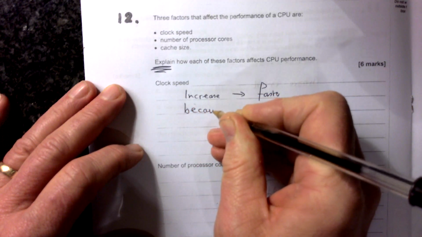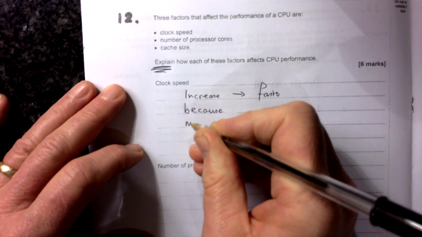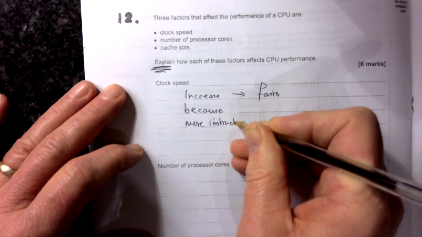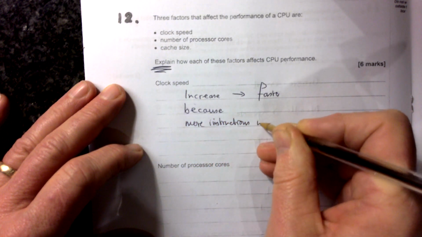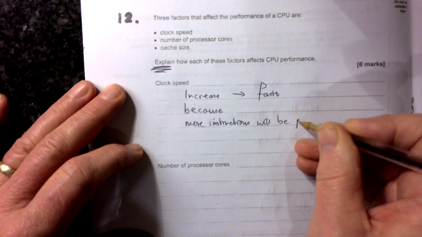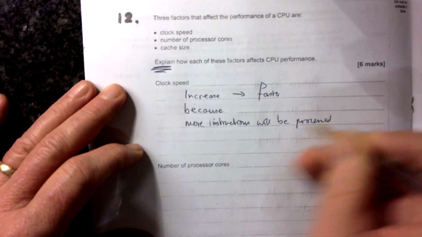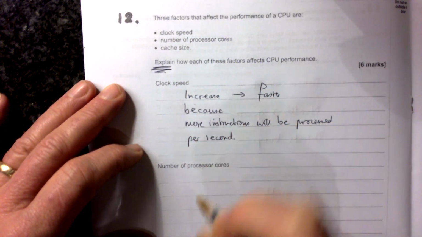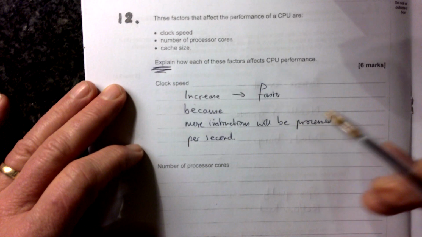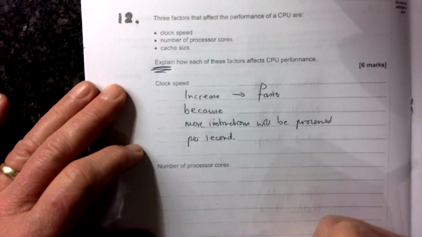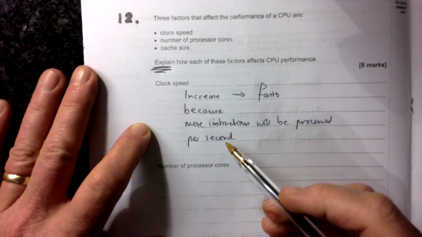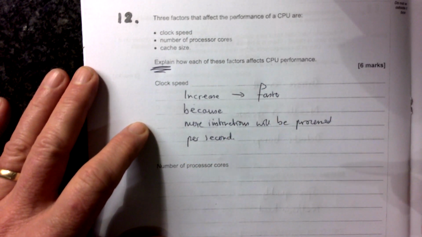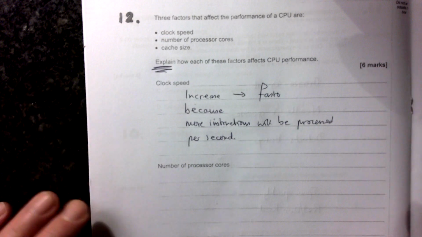Because, there's your second mark, more instructions will be processed per second. If the clock speed goes up, so if it's just ticking, tick, tick, tick, tick, for each instruction, then if you turn the clock speed up, then the instructions will be being executed, tick, tick, tick, tick, tick, tick, so more instructions per second.